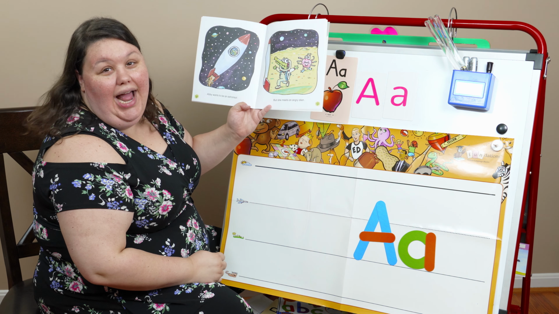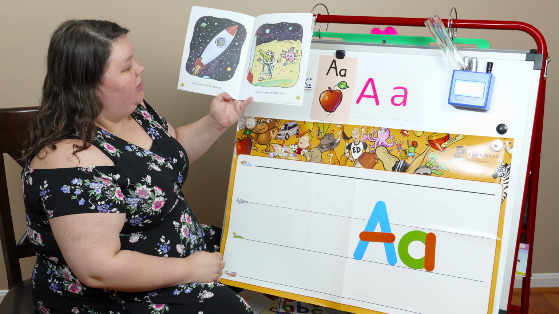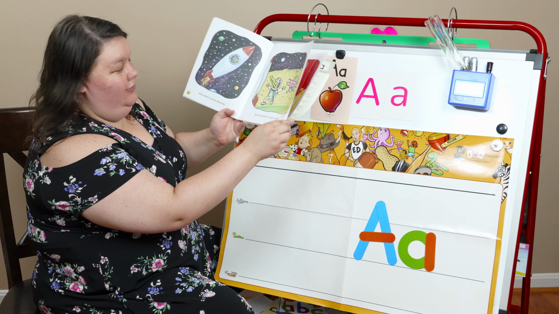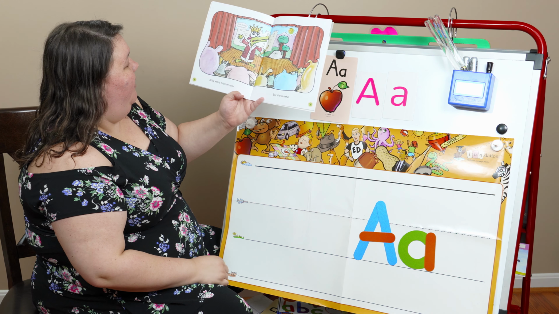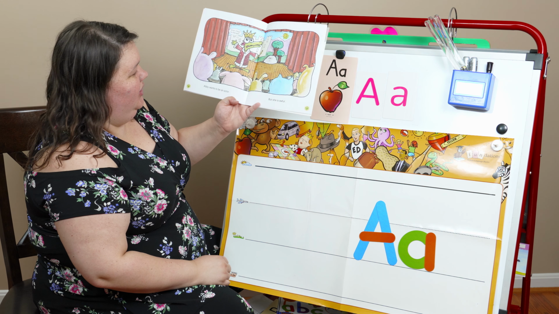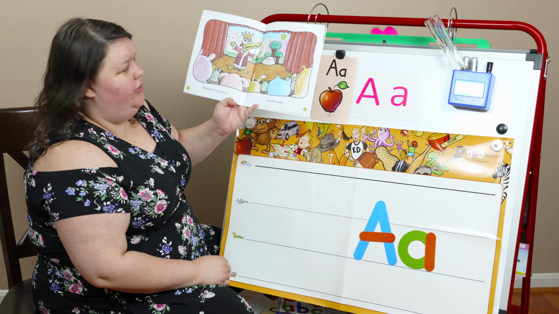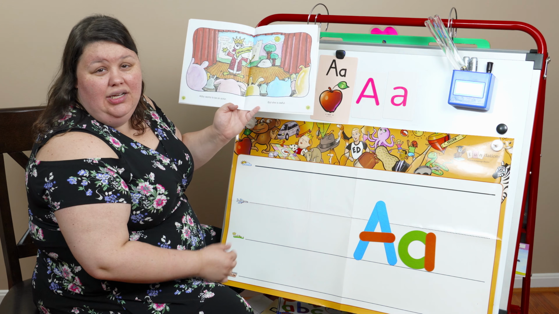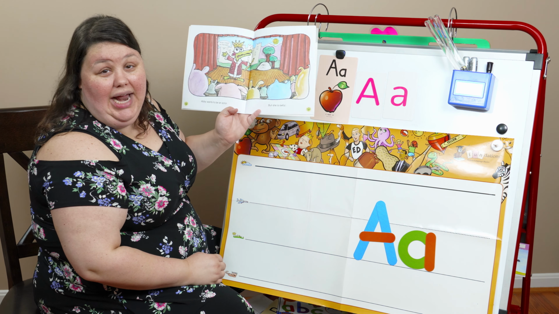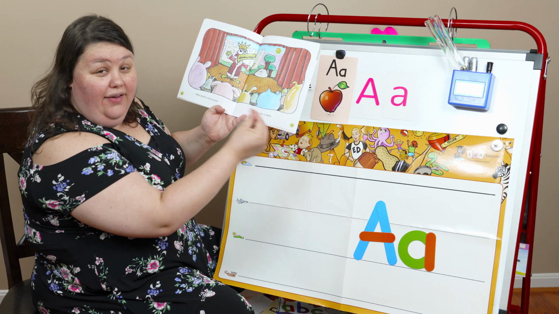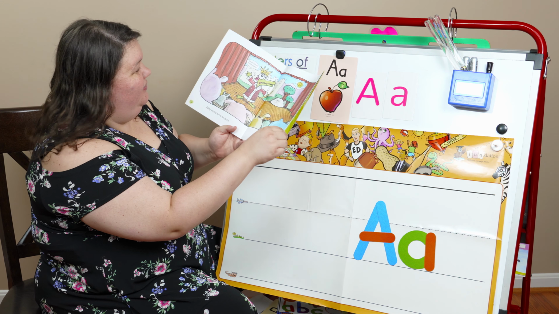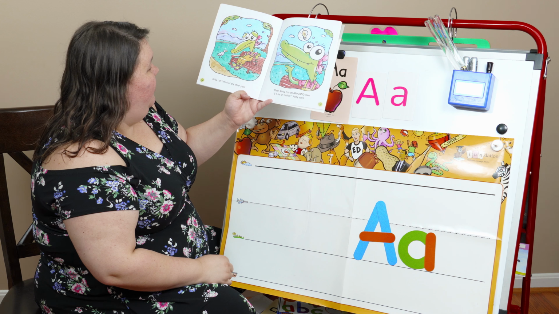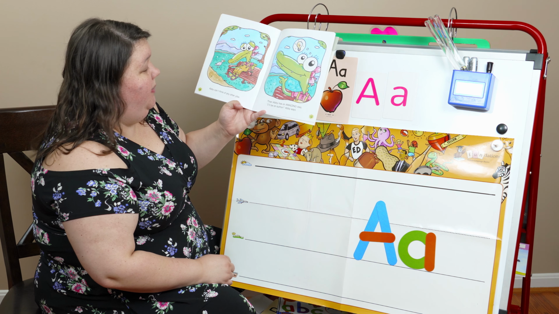Abby wants to be an astronaut, but she meets an angry alien. Who knows? Abby wants to be an actor, but she is awful. Uh-oh, I forgot my lines again. You can't be an actor if you forget your lines. You have to memorize what you're supposed to say when you're pretending to be somebody else. Abby can't think of any other jobs.